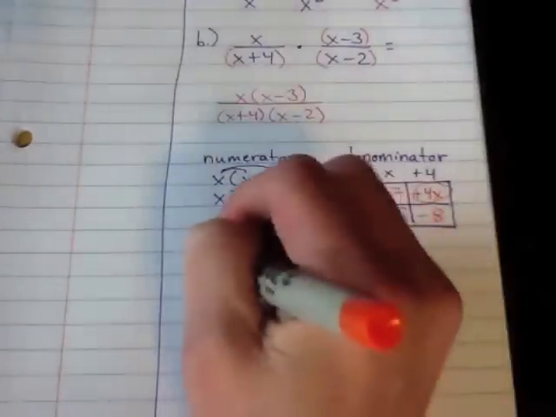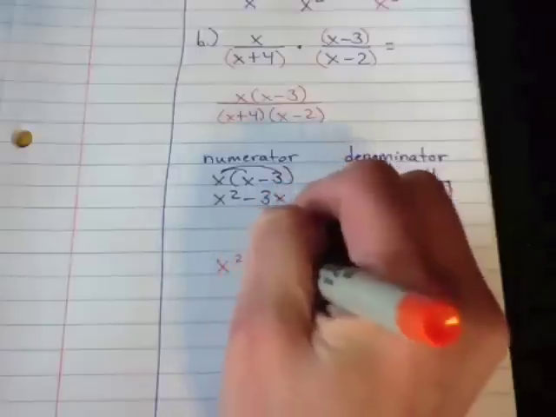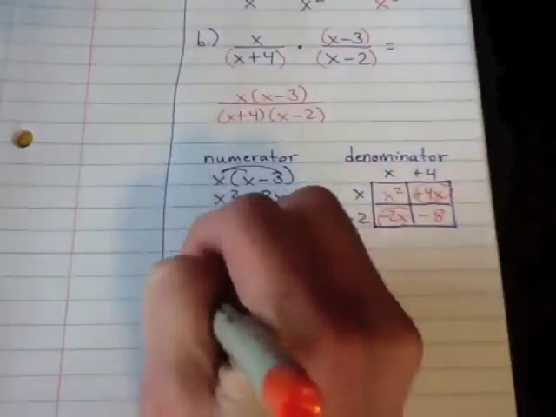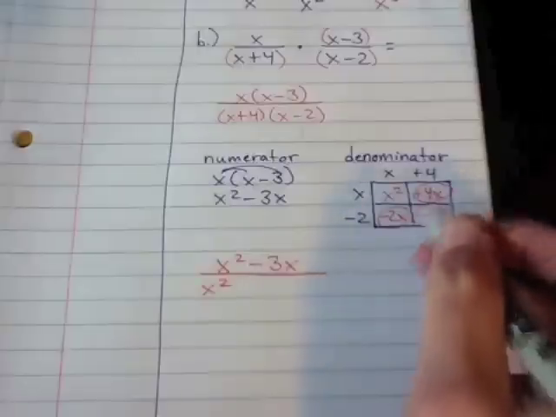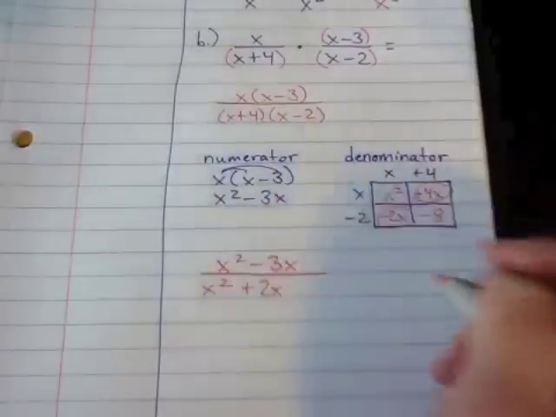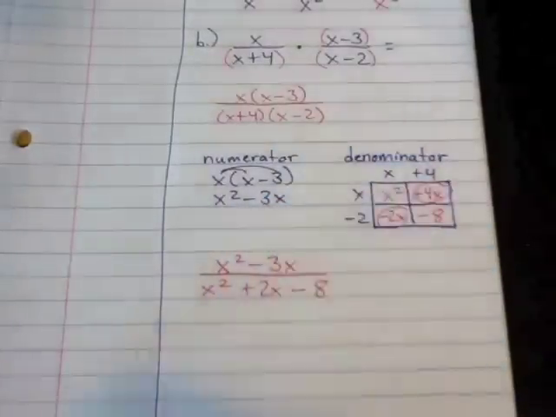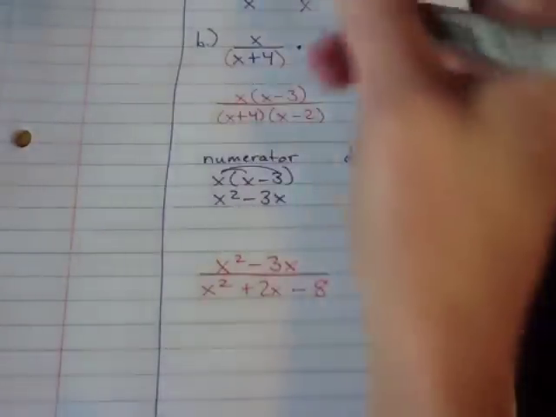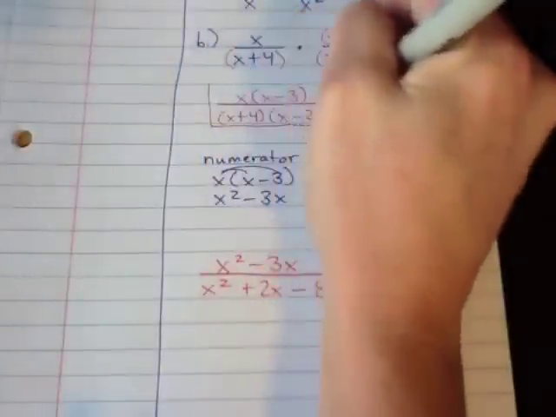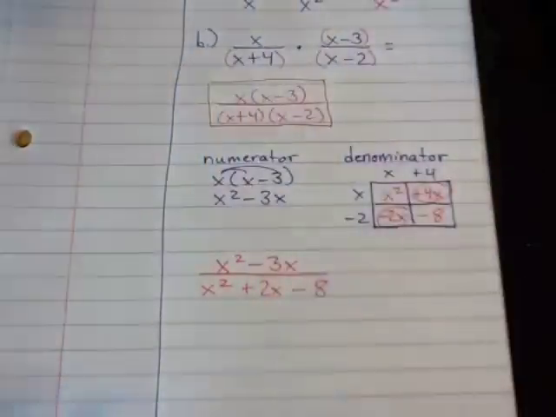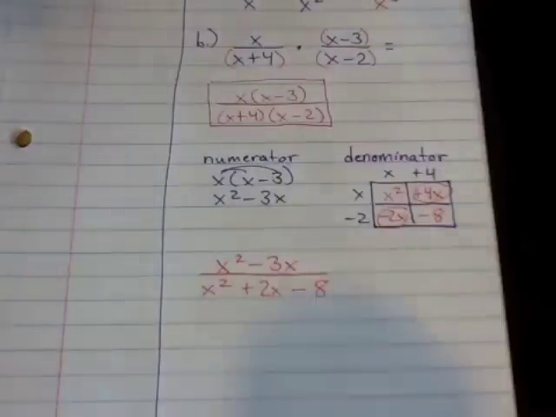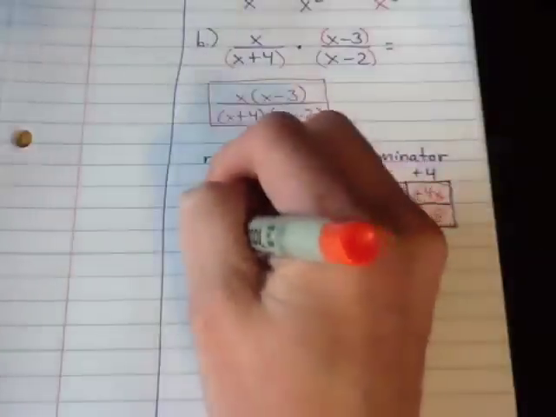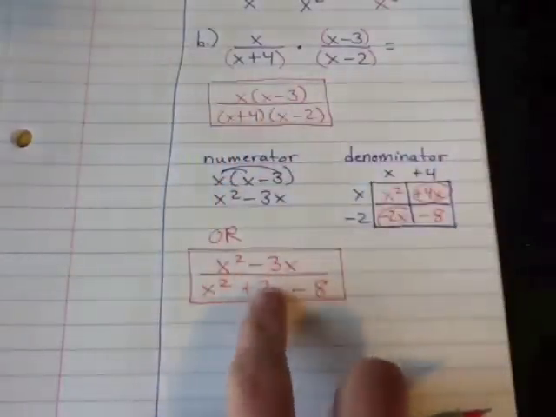So now you rewrite it, x squared subtracting 3x over x squared plus 2x subtracting 8. So either of these are actually multiplied, but one is multiplied and just left in product form, and one is multiplied and left in sum form. Typically, this is what you're going to be doing when you're multiplying them out.